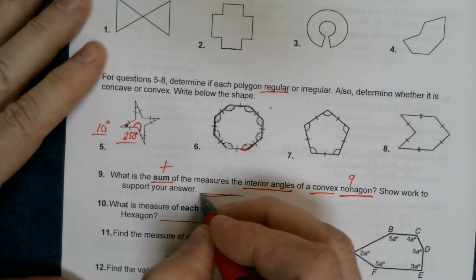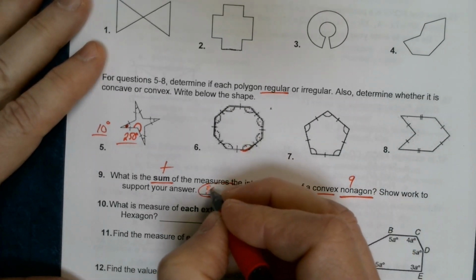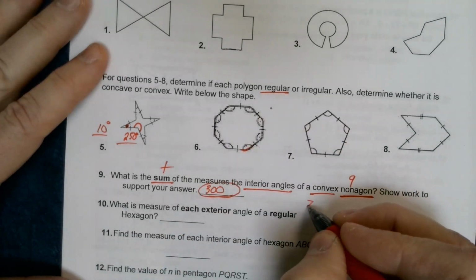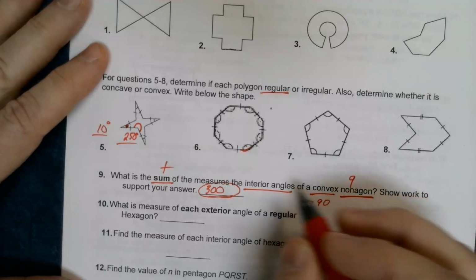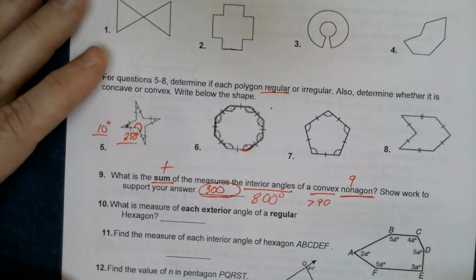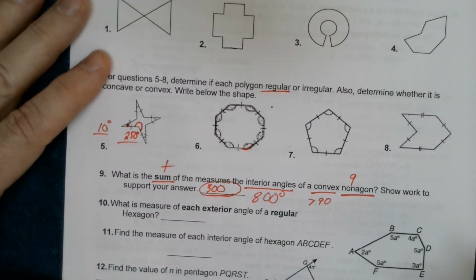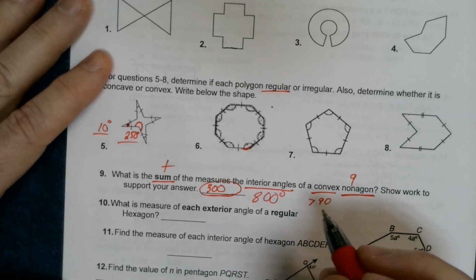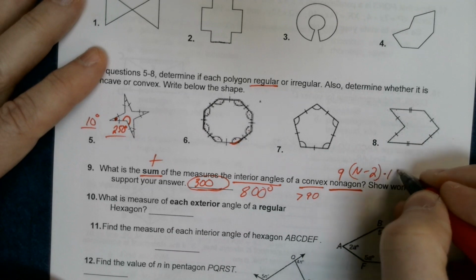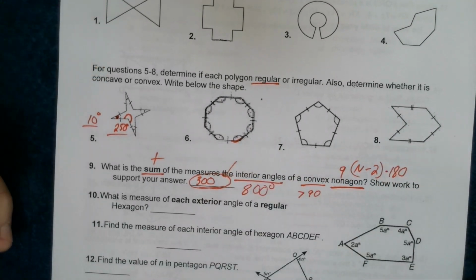And I had people whose answers here were less than 300 degrees, where we know that all 9 of those angles all had to be greater than 90 degrees, which means that this had to be at least 800 plus. Do we see what I'm trying to say there? So I know that there's a formula, and the formula is n minus 2 times 180. But I just want answers that make sense for the situation.